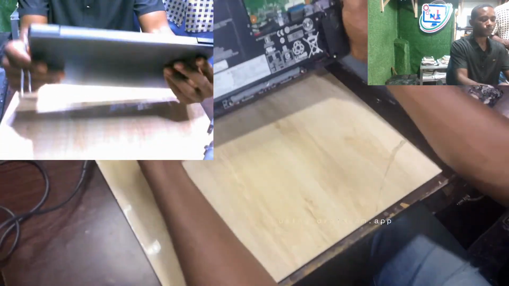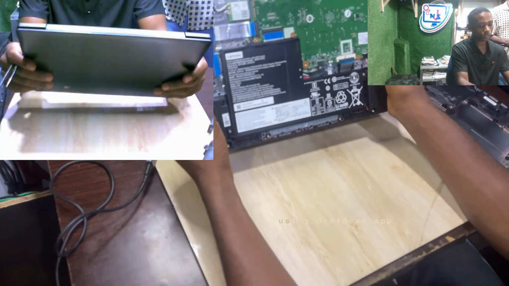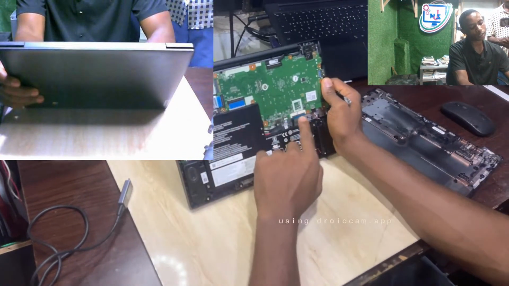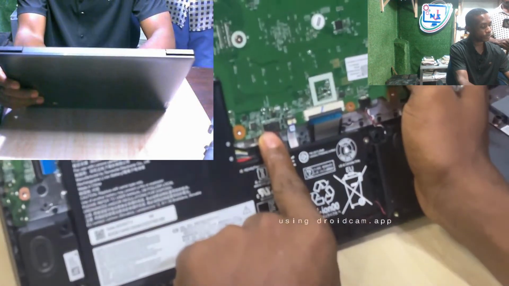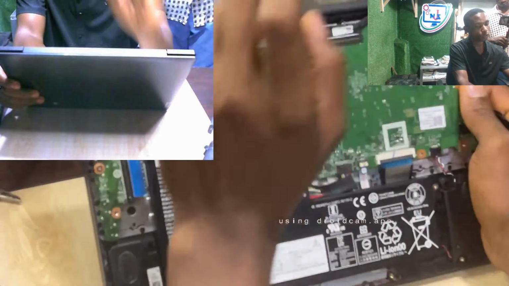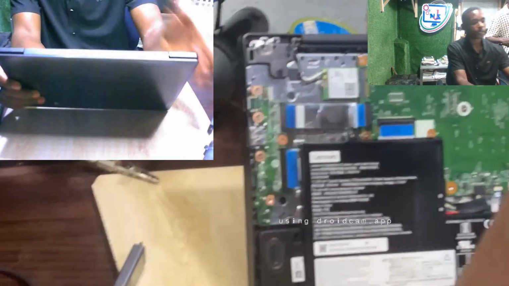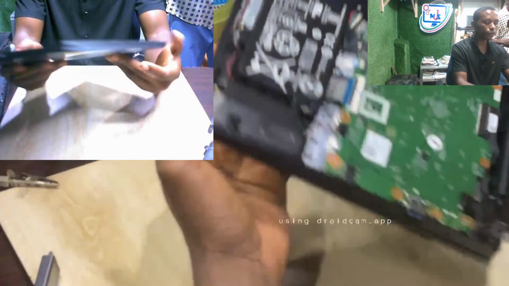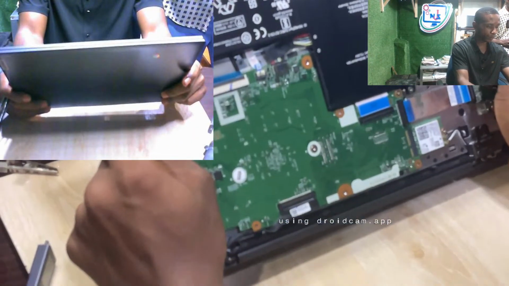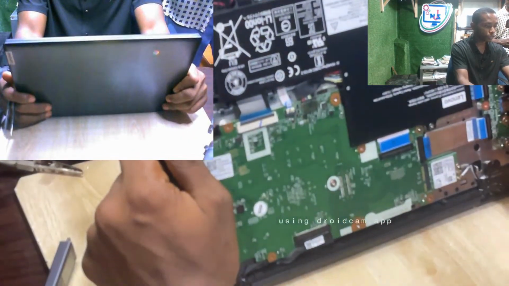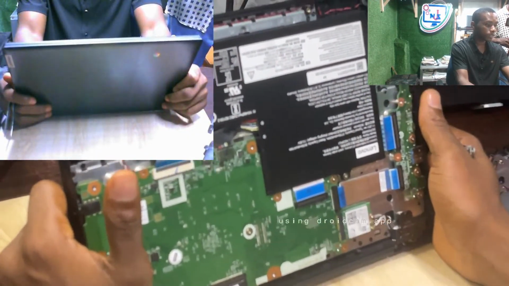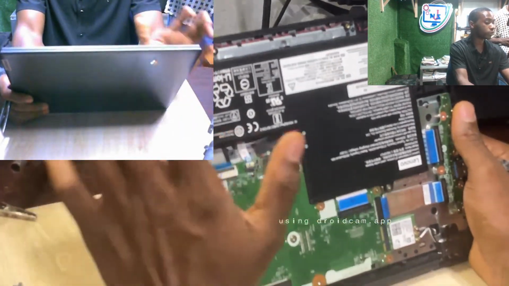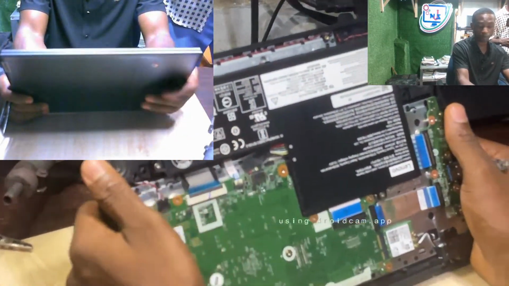Okay. Now there are some Chromebooks that if you disable this battery, you cannot even enter developer mode. Yes, there are some Chromebooks. So what do you do? Before we disable this battery, we are going to first of all get into developer mode. I'm going to show you how to get to developer mode.